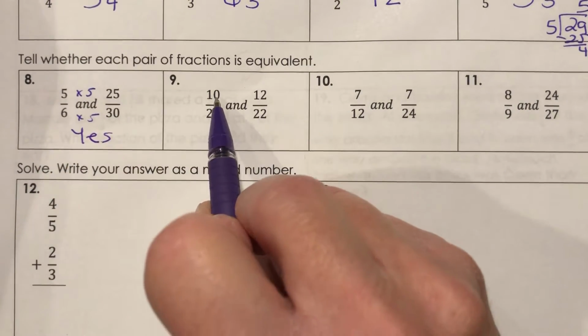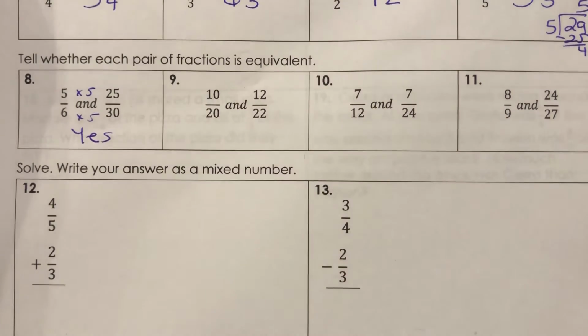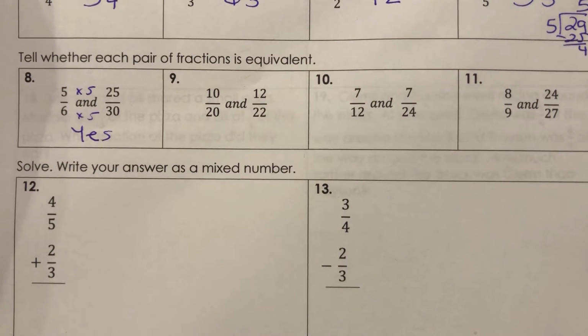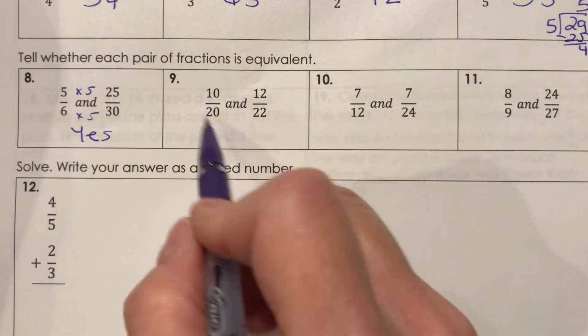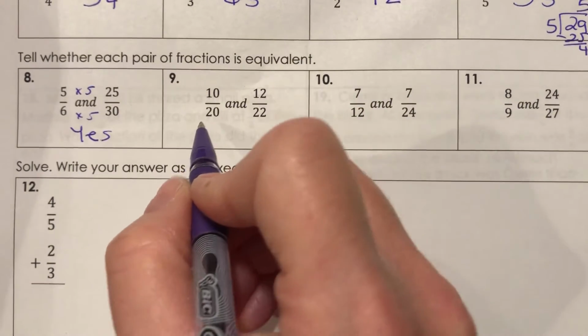For number 9, I know that 10 plus 2 is 12 and 20 plus 2 is 22, but that's not how I create equivalent fractions. And I noticed that 10/20ths, isn't that equal to a half?